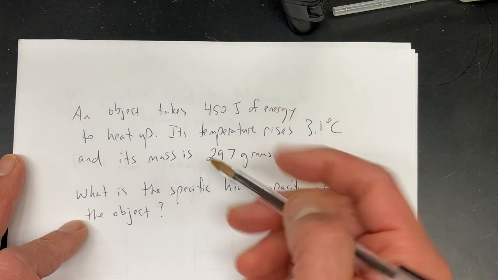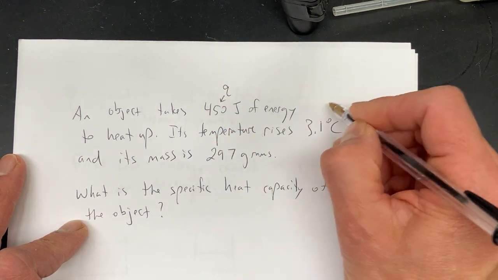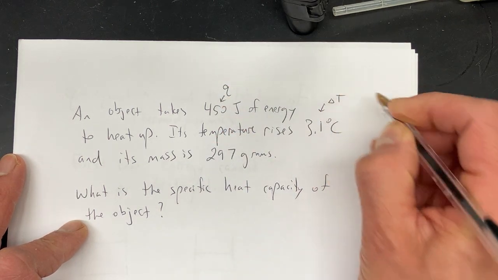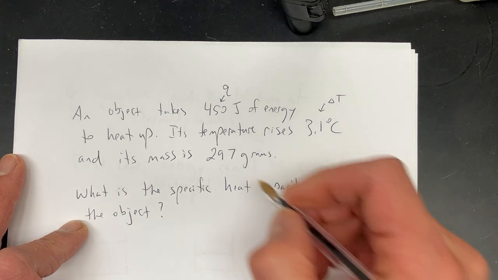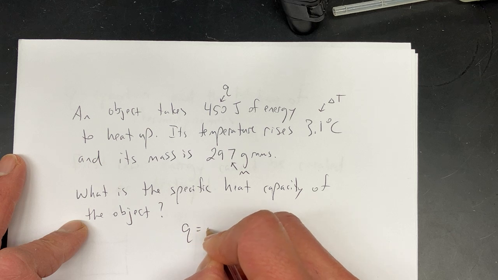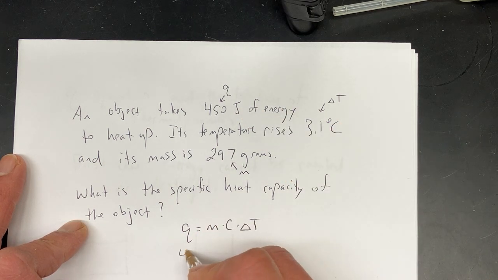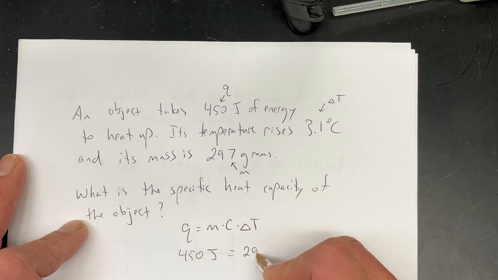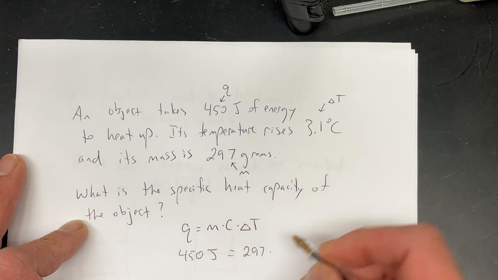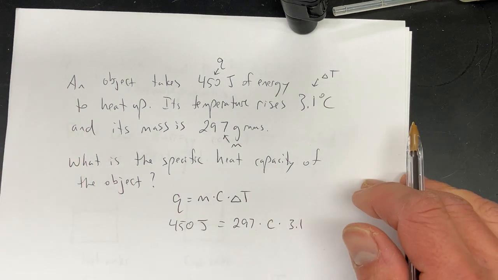So same thing, this is Q, this is my change in temperature, my delta T, and this is my mass. So Q equals M times C times delta T.